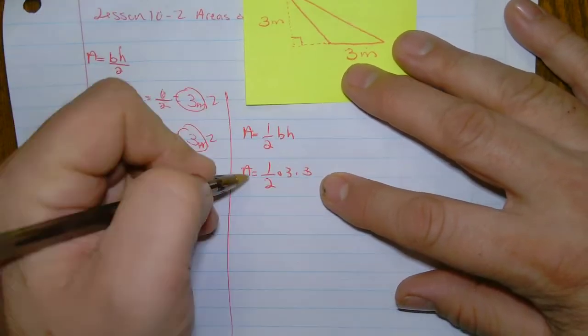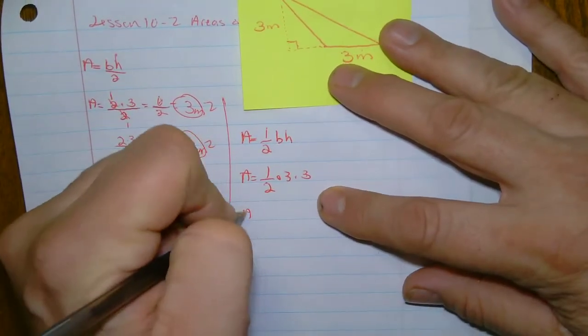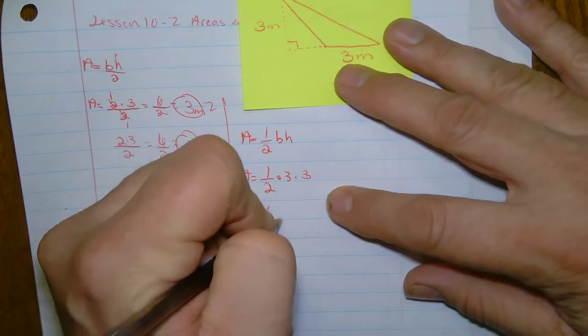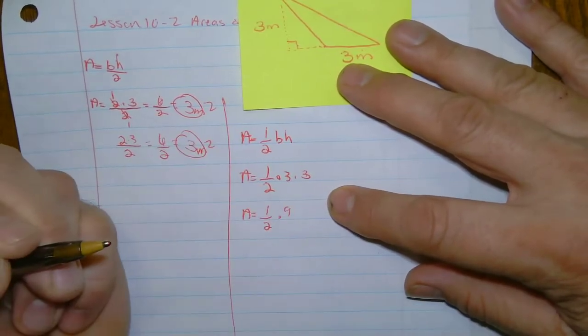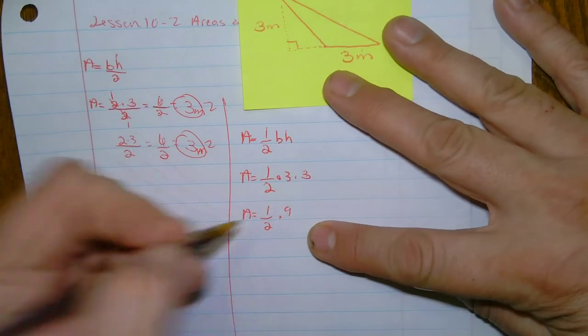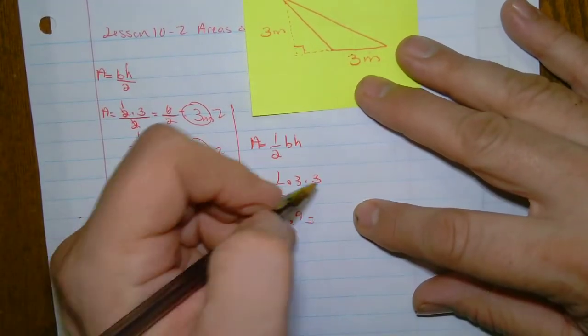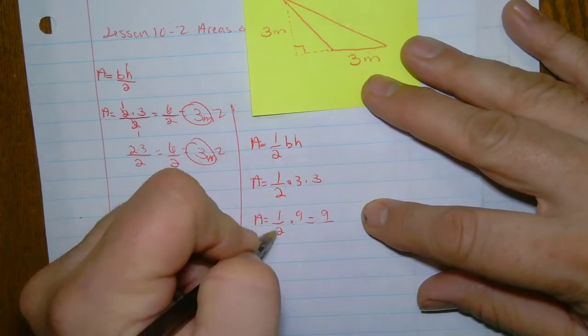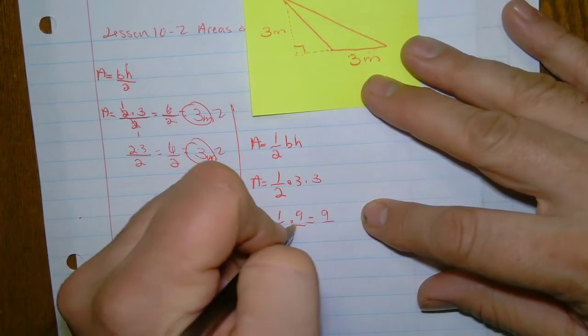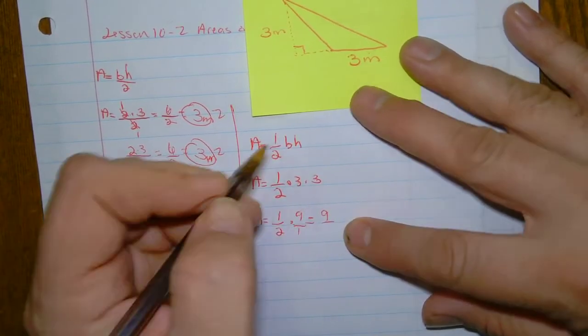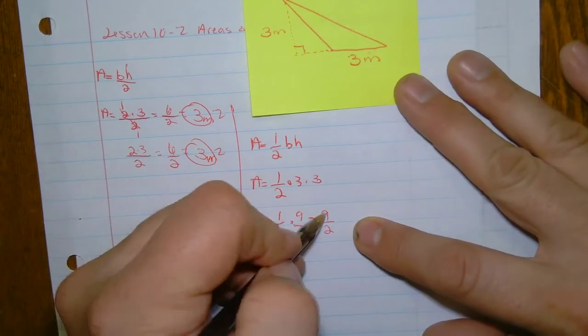So I solve and keep moving down. Area equals 1/2 times 9. There's nothing I can simplify here, so we just multiply across. 1 times 9 equals 9, and 2 times 1, well, there's an implied 1 there, is 2, so it's 9 divided by 2.